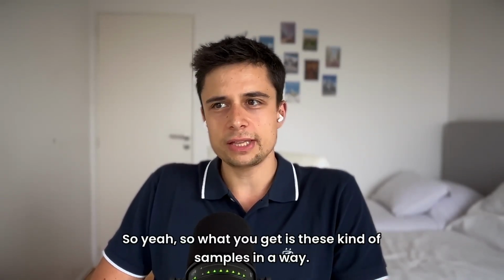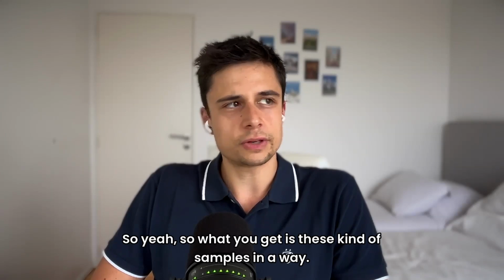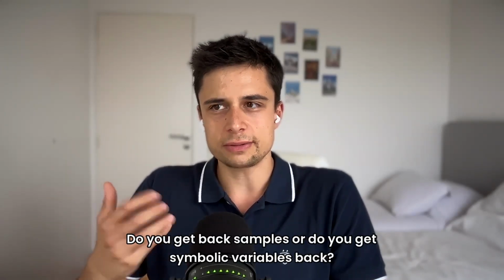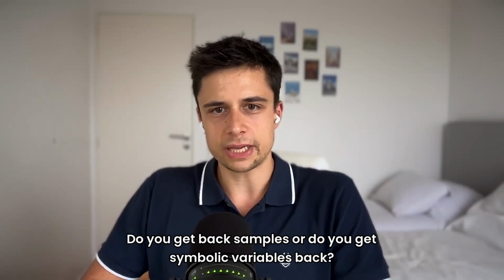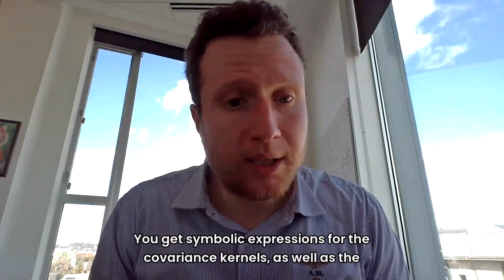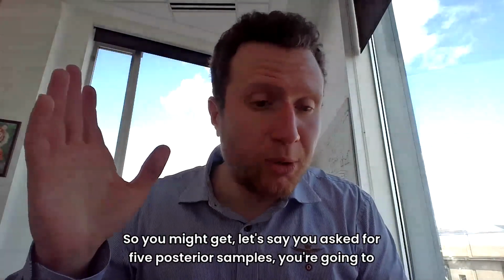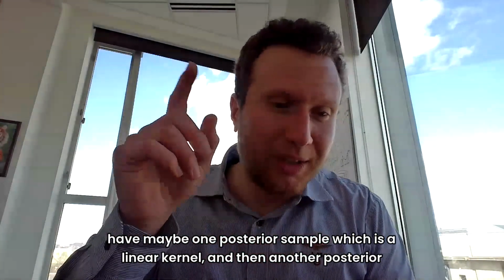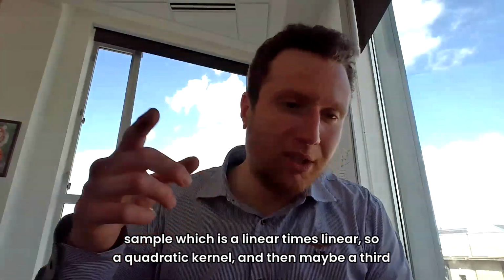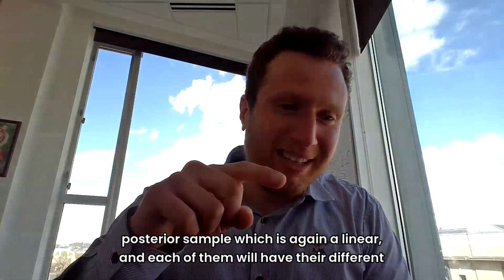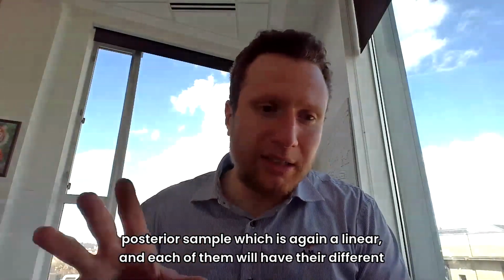So what you get is these kind of samples. In a way, do you get back samples, or do you get symbolic variables back? You get symbolic expressions for the covariance kernels, as well as the parameters embedded within them. So let's say you ask for 5 posterior samples. You might have one posterior sample, which is a linear kernel, and then another posterior sample, which is a linear times linear, so a quadratic kernel, and then maybe a third posterior sample, which is again a linear, and each of them will have their different parameters.